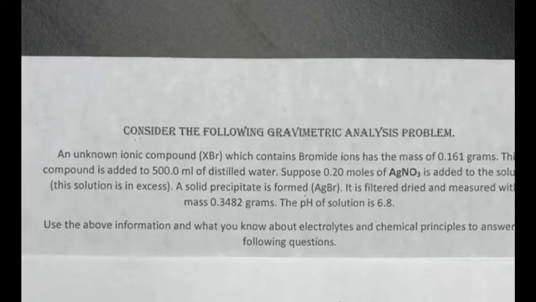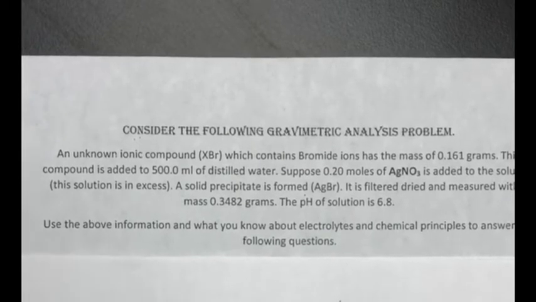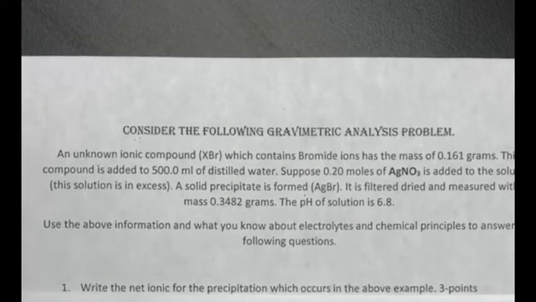A solid precipitate is formed, and that solid precipitate is silver bromide, AgBr. The precipitate is filtered, dried, and measured with a mass of 0.3482 grams. The pH of this solution is 6.8. Use the above information and what you know about electrolytes and the chemical principles to answer the following questions. So, let's take a look at what's going on here.